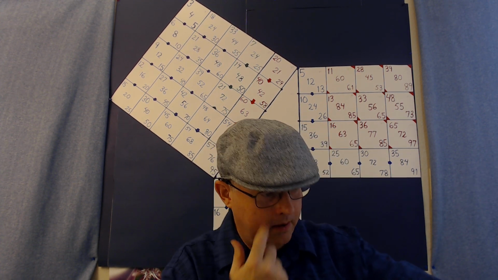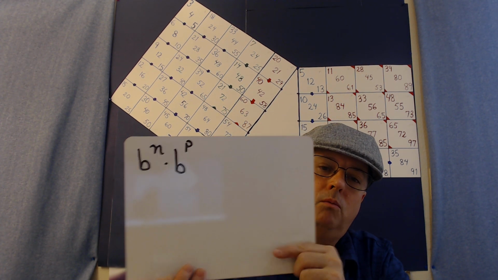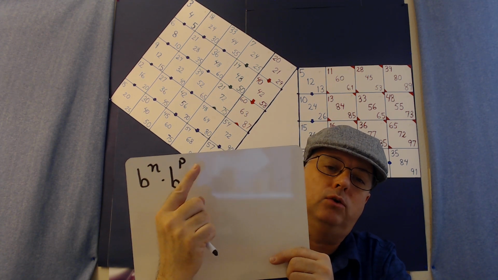All right. So now let's talk about some properties of exponents that we remember. If you have b to the n times b to the p, well, what happens when you multiply? You add those exponents.